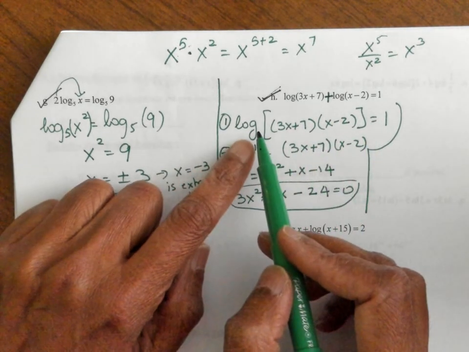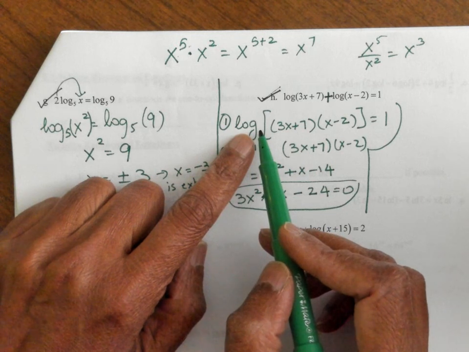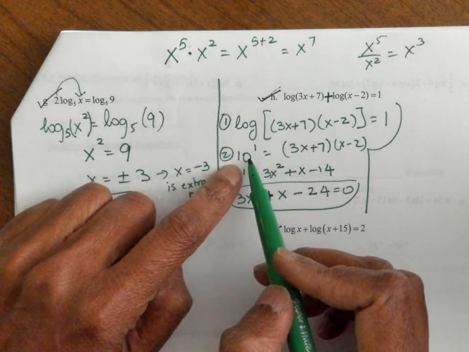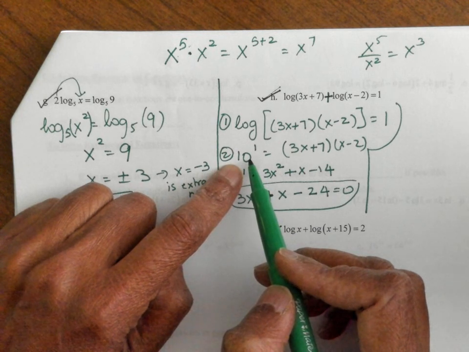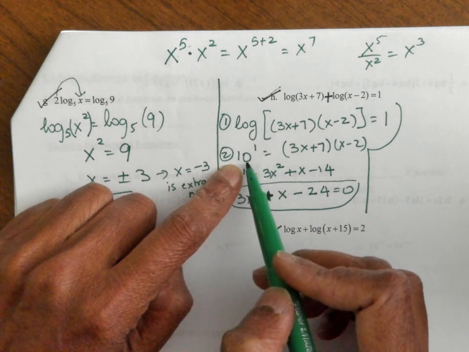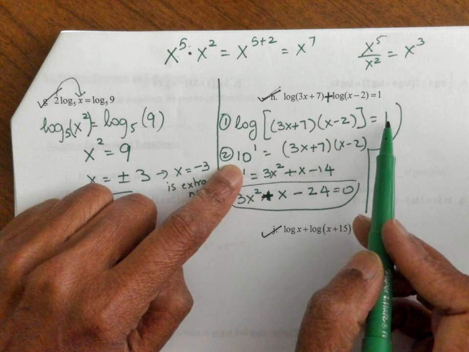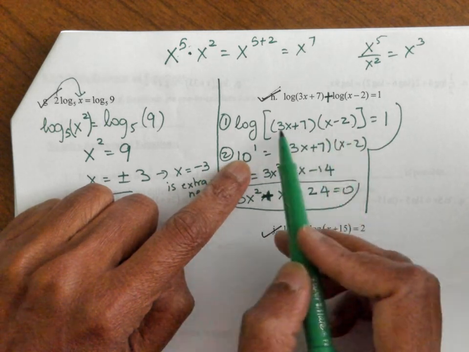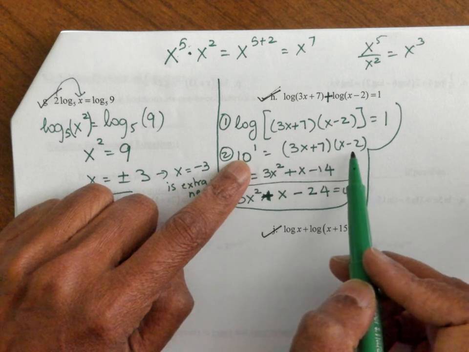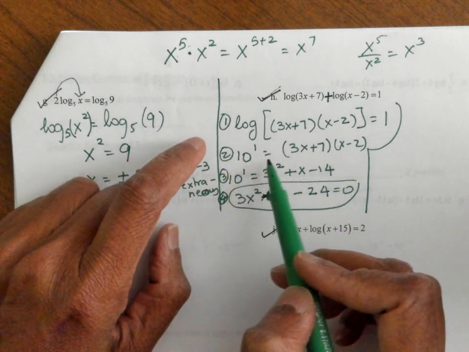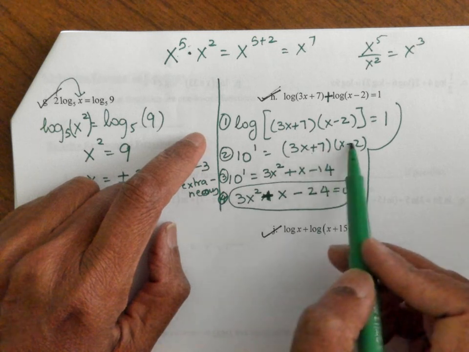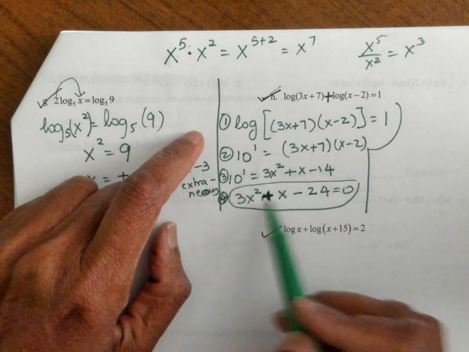Whenever you convert, the first thing you do is take the base. The base is 10. The 1 is the output, and it becomes the input. And then this becomes the output because this is the input. Then now it's just algebra. You're just multiplying, binomial multiplication gives me this, and then write it in standard form.